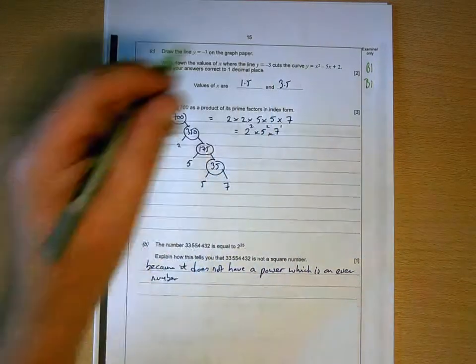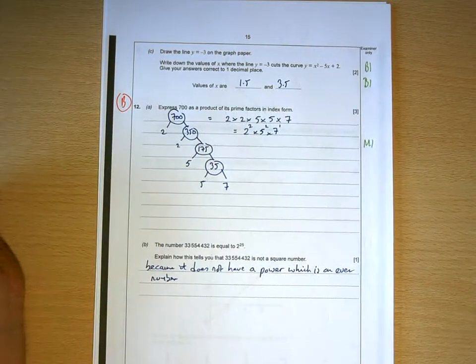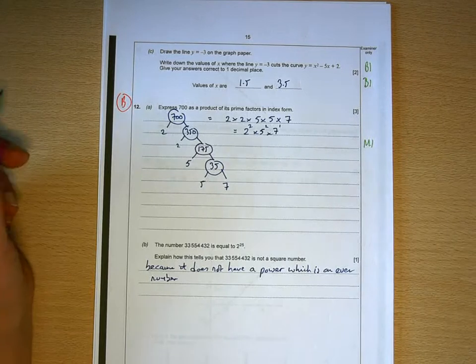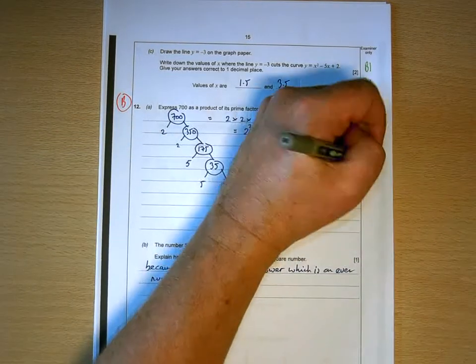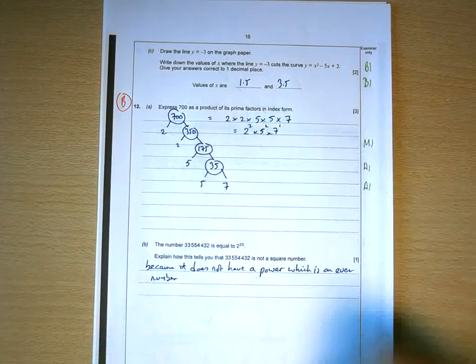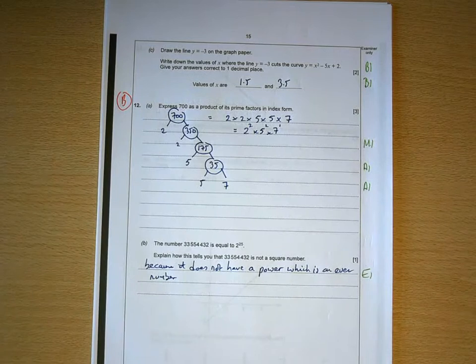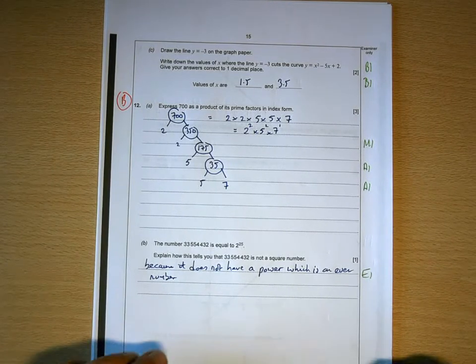So 1 mark for the method of breaking down your number into prime factors. 1 mark for getting the prime factors, and 1 mark for writing it in index form, and 1 mark for that explanation.